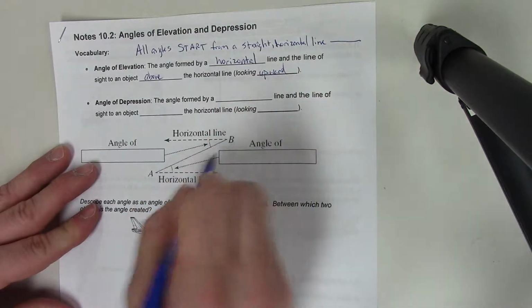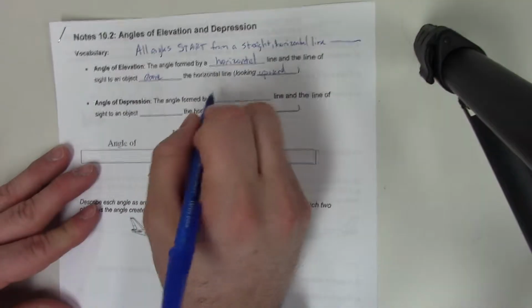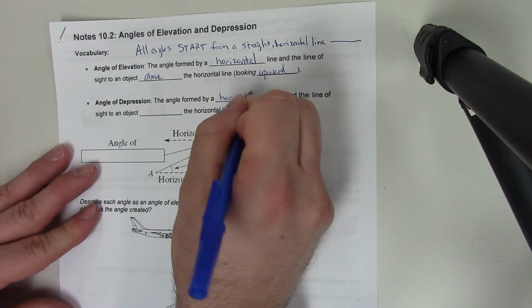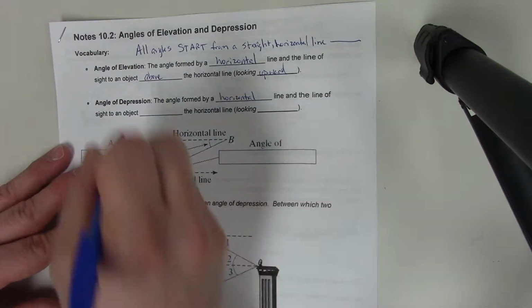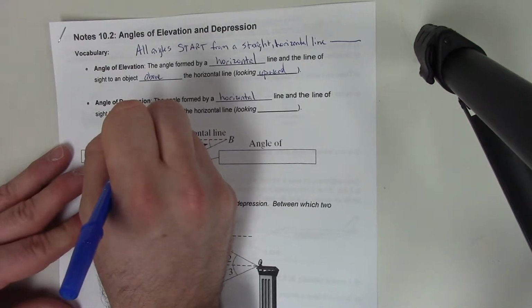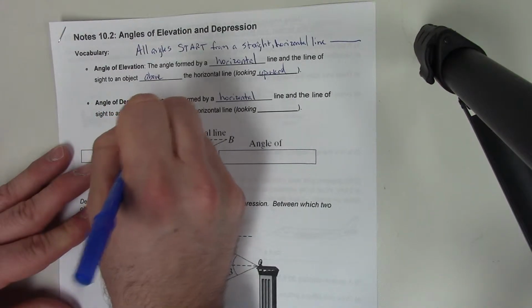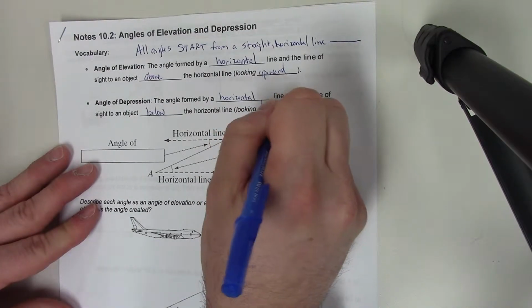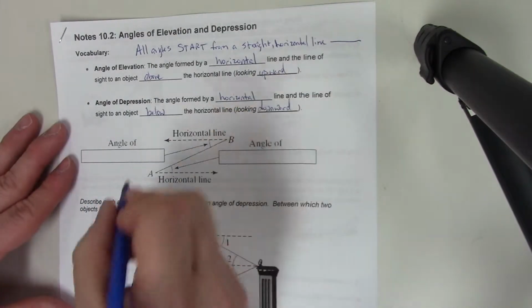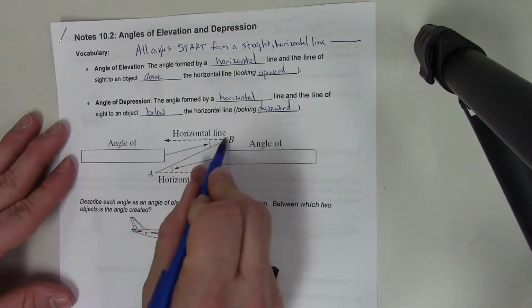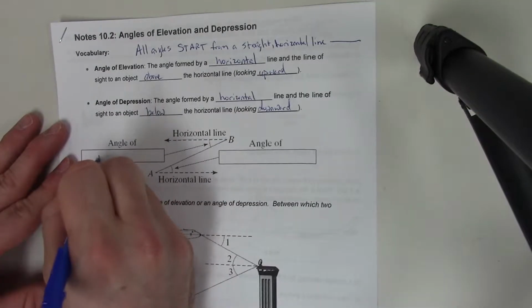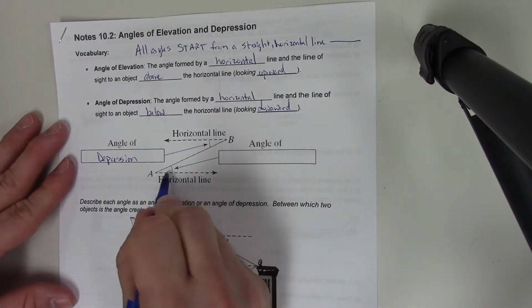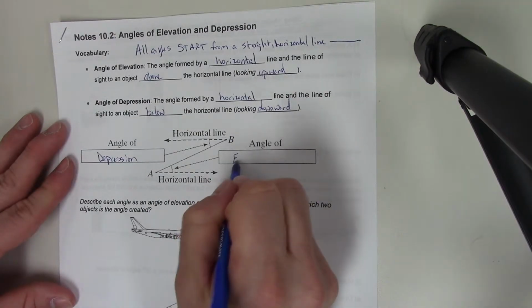And so, we're going to fill in what that looks like down here. The angle of depression is from a horizontal line. Again, they all start from a straight horizontal line to the line of sight of an object below the horizontal line. So looking downward. Okay? So, a horizontal line looking down is an angle of depression. A horizontal line looking up is an angle of elevation.